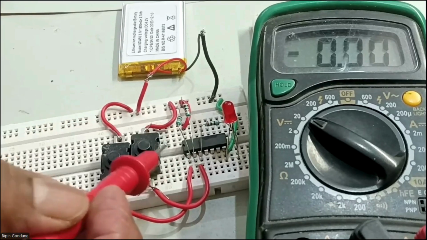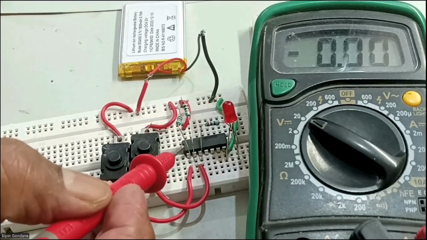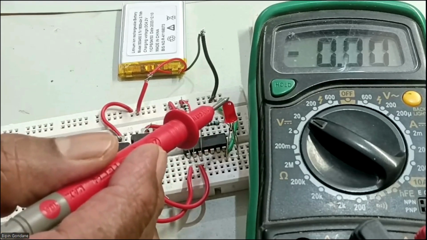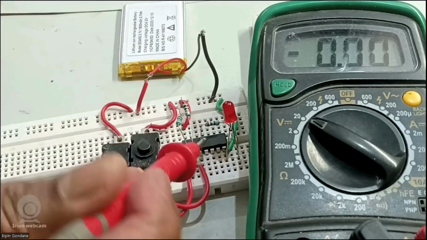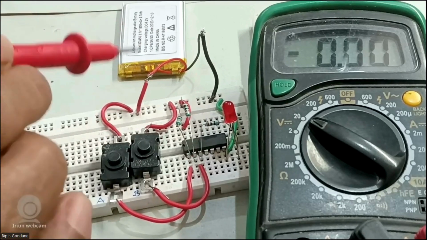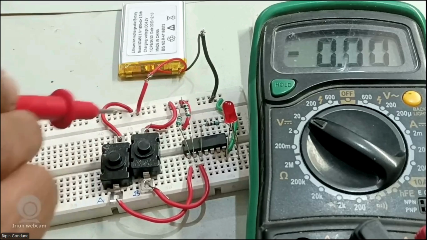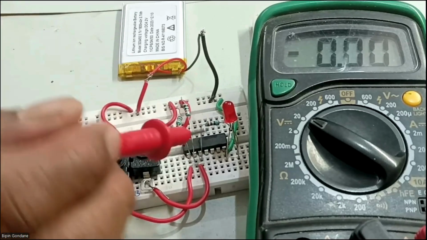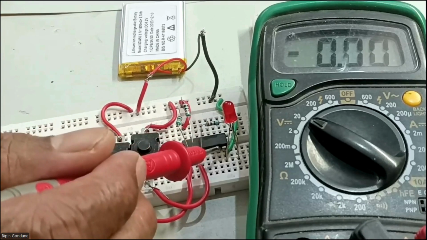We are using only one gate. A is connected to pin number 1, B is connected to pin number 2, and pin 3 is the output, which is connected to your LED. Another end of the LED is going to ground. To drive this IC, we need a minimum of 2 to 3 volts. I have connected the positive end of the battery to the common point, which goes to my switches as well as to the supply at pin number 14. Pin number 7 is ground.